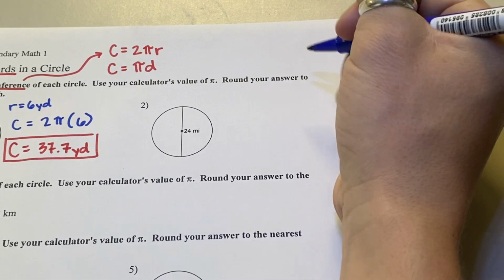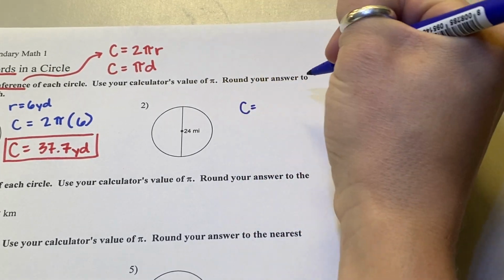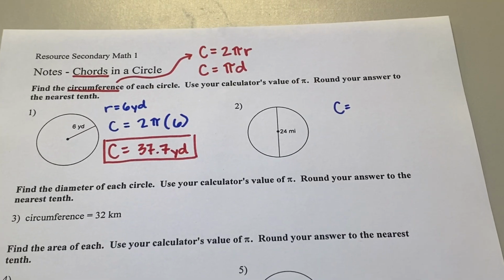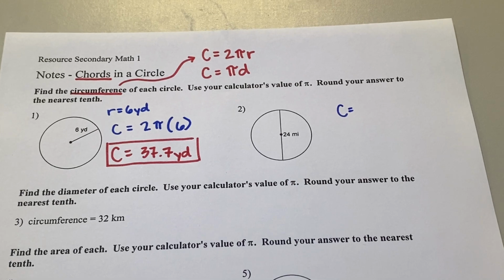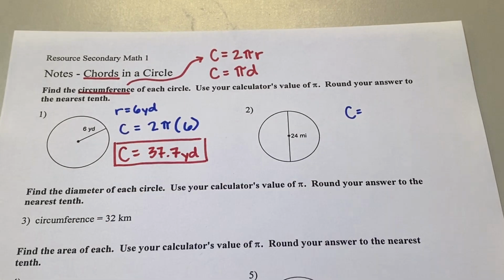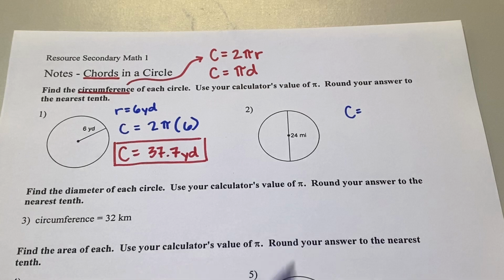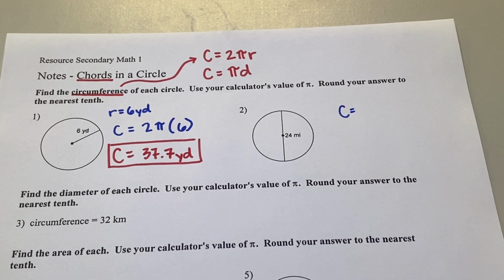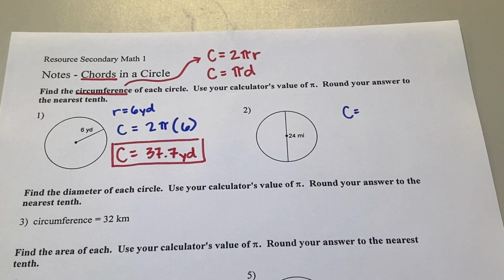Wait, so I have a question. Yes, sir. On the first one, could we do diameter, just make it a 12 though? Yeah, absolutely. Just get rid of that 2 and make it pi times 12. Because isn't 2 times 6 12? Fewer steps, right? So it'd be faster. Whatever works in your brain. If you like it that way, go for it.